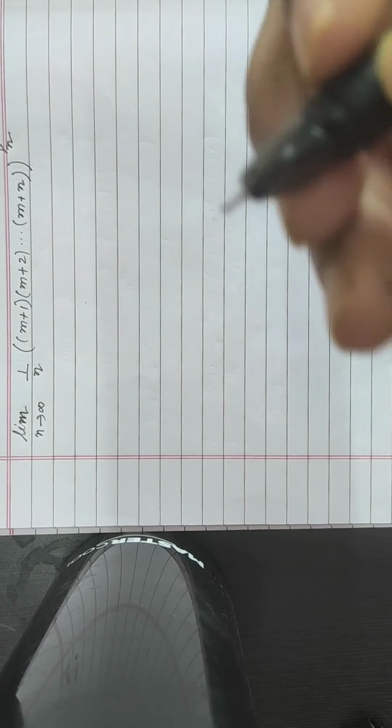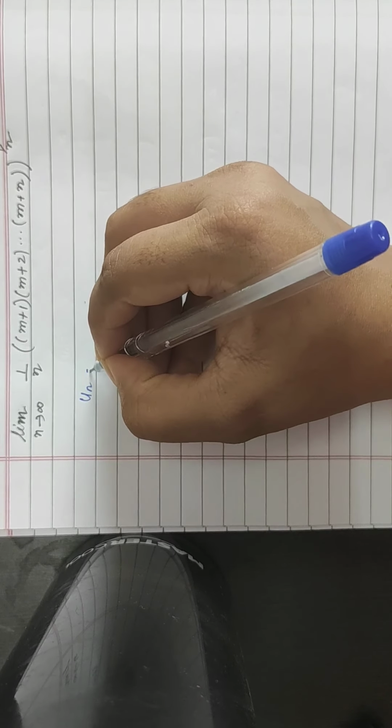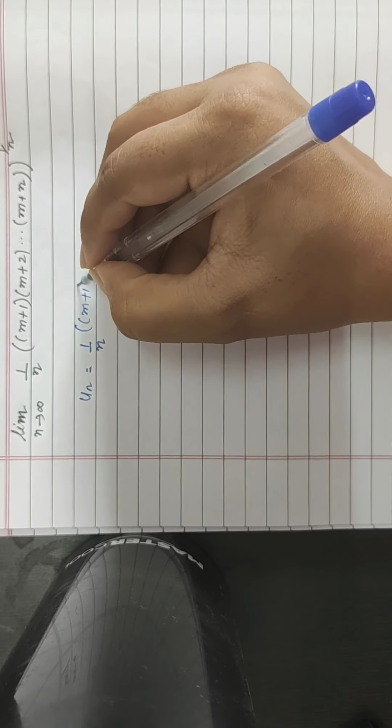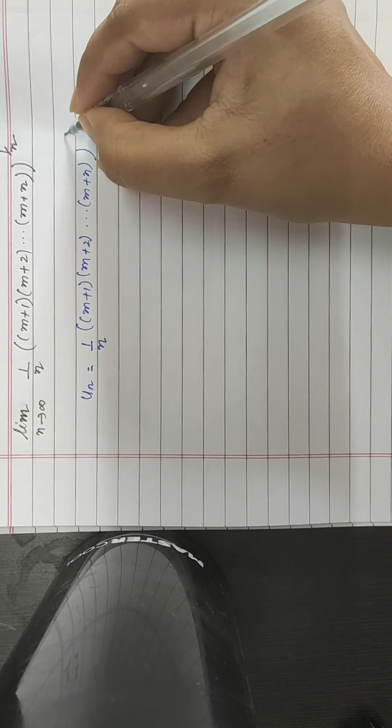Now, to approach this question, this is very easy. We'll be using some theorems and general principles to get the result. Let's begin. First of all, we have to find the nth term. Definitely this term is the nth term. Let me rewrite the term so that it will be easy to solve. We can write the nth term u_n equal to 1 by n into (n+1)(n+2)...(n+n) whole to the power 1 by n.